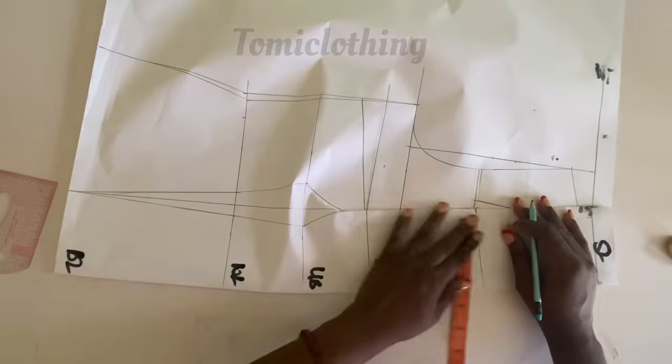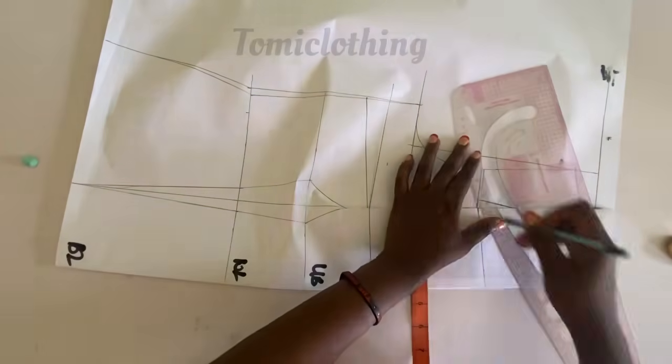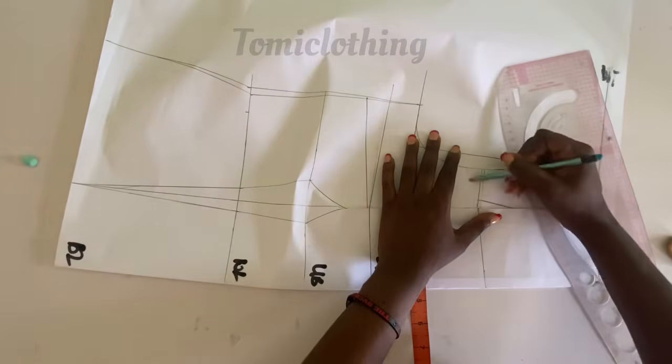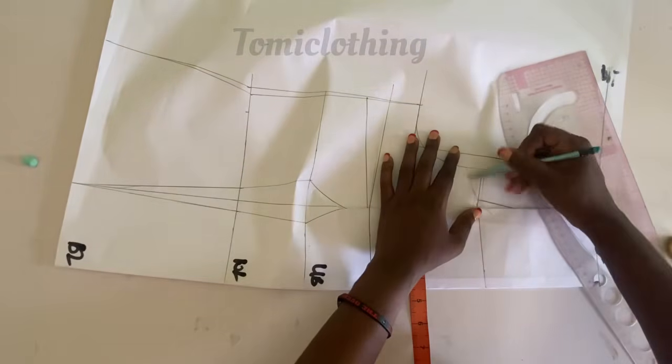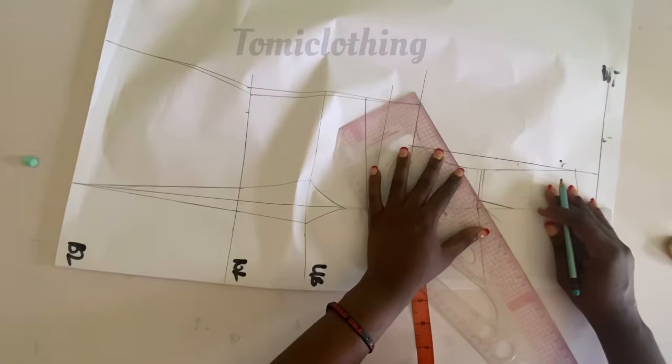So there's a design around this part, like this angle, that's the reason for me closing it up. There's a design, yes. So I'm just going to try to use a freehand first. So I'll use a freehand.